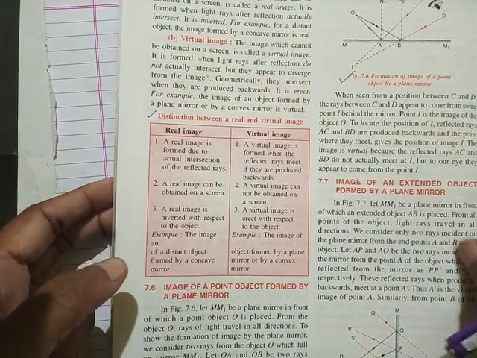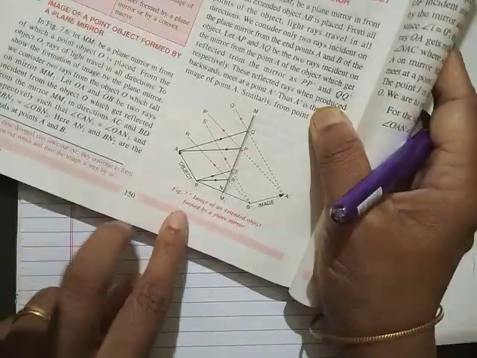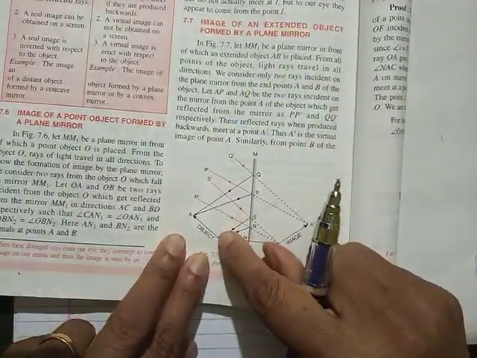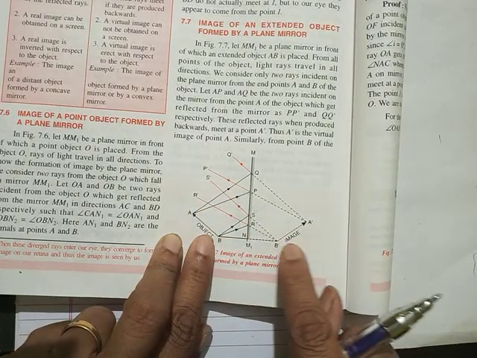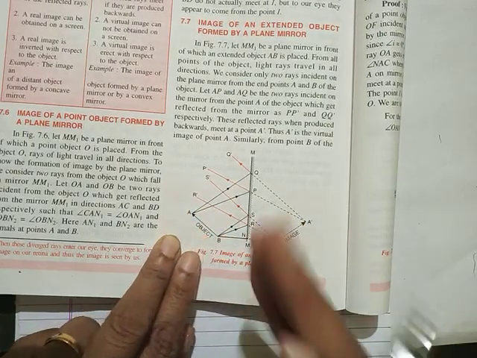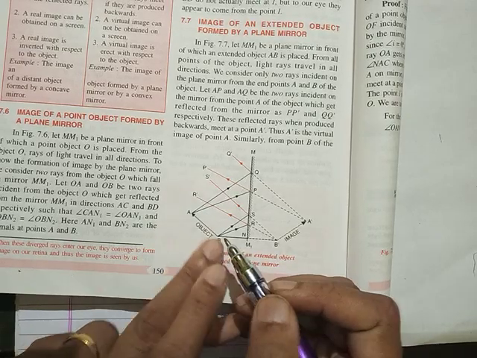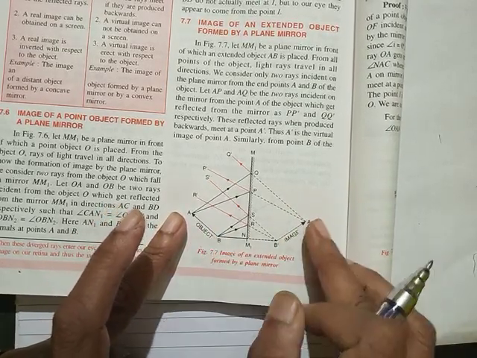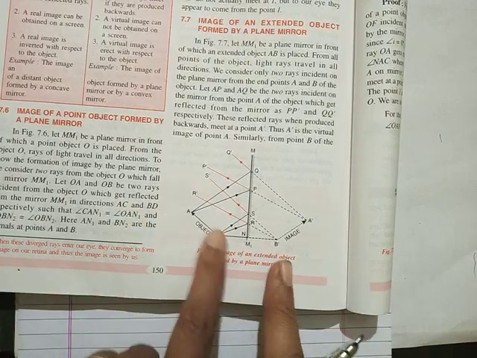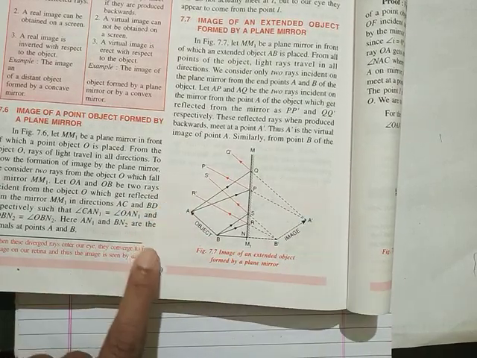Now, same way, extended image. Extended image means this was just a point. Now if I have an object like this, I will have to get an image like this, because of lateral inversion, right? The left side of this will become the right side of that, and the right side of the object will become the left side of the image. So the object is like this and my image is like this.